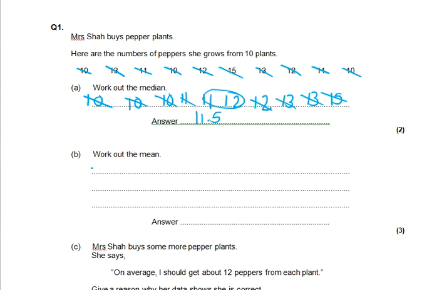So to work out the mean, we're going to have to add the 10 plus 10 plus 10 plus 11 plus 11 plus 12 plus 12 plus 13 plus 13 plus 15.